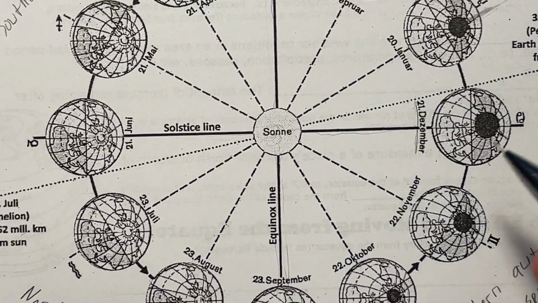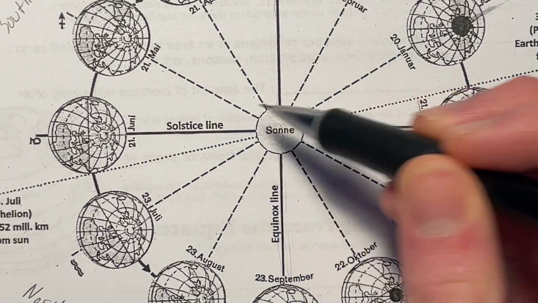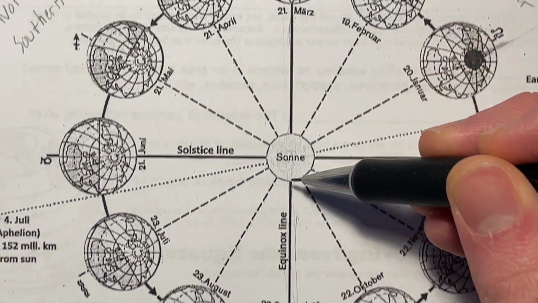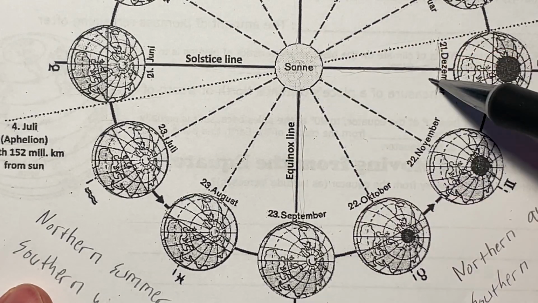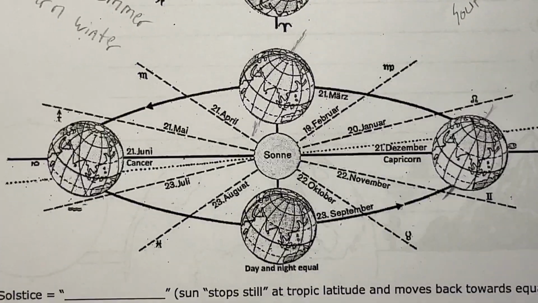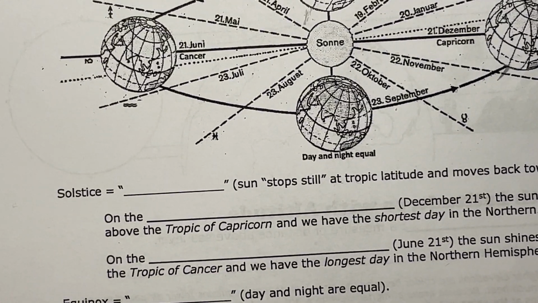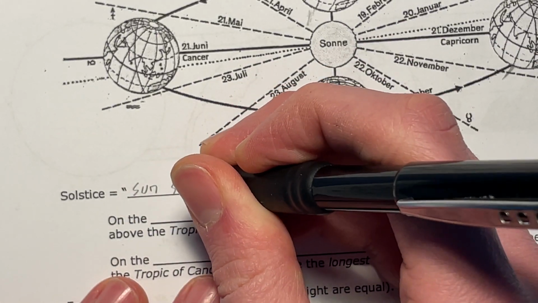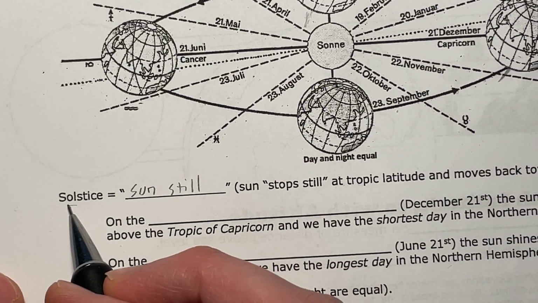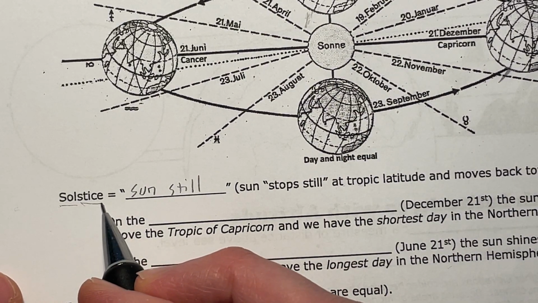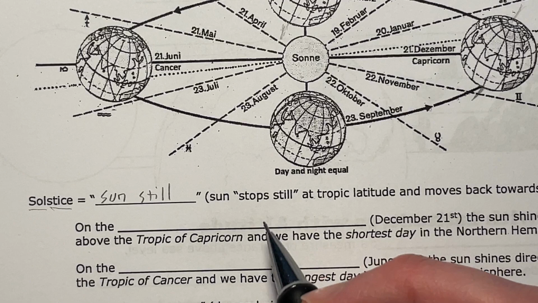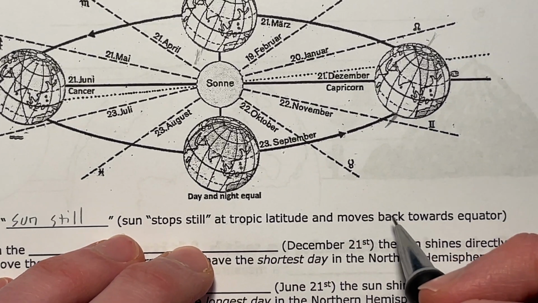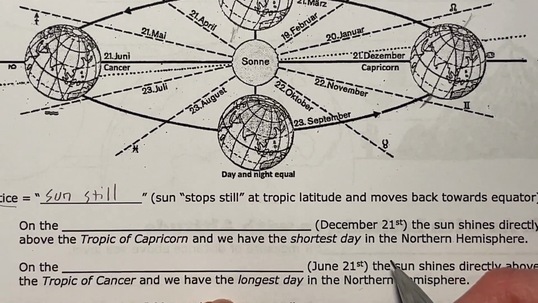There's two other lines that we need to go over, and that's the solstice line and the equinox line, okay? You notice right here, this is the equinox line, and this is the solstice line. Let's go ahead and define what those terms mean, okay? The solstice just means sun still. Sol means sun, and stis means staying still. So the sun stops still at a tropic latitude, and moves back towards the equator.